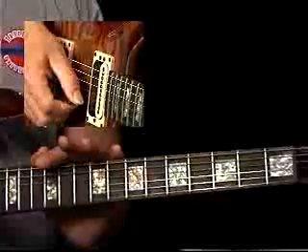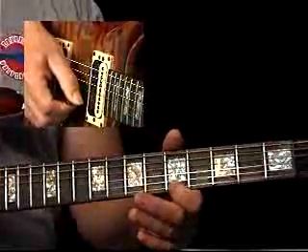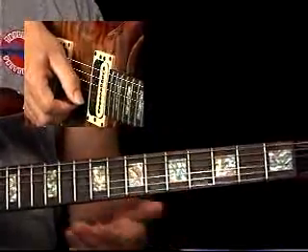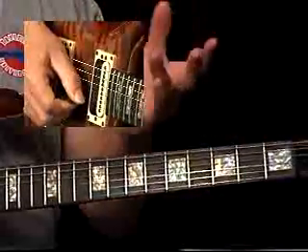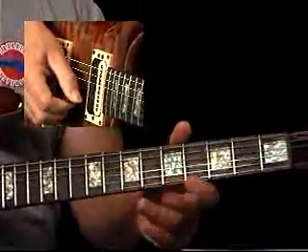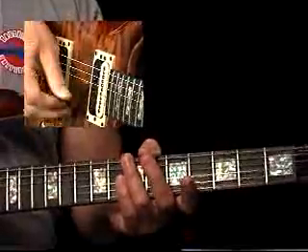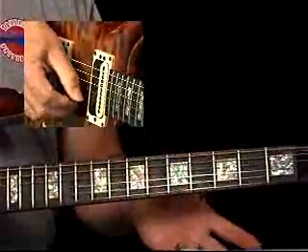I want you to think in terms of sentence structure. This is the last word of your sentence. So you're going to precede it with some other kind of prepositional phrase, or somehow you're going to develop your ideas so you still close on this A. We're going to take it really simply here. Just two notes. Upper and lower neighbors.